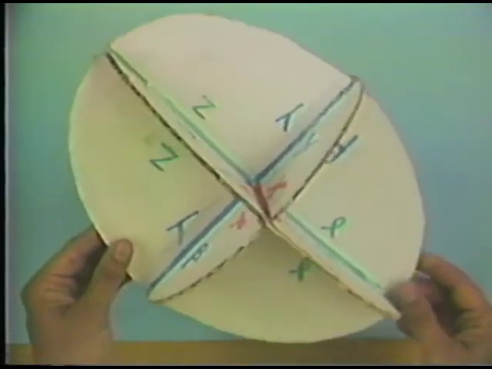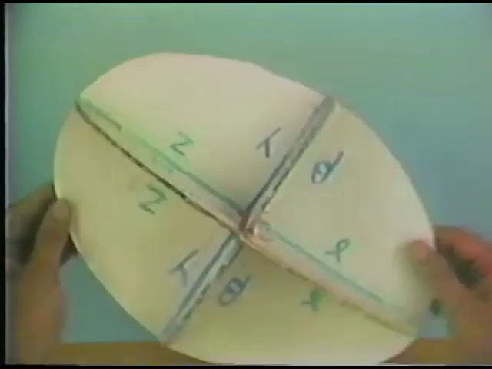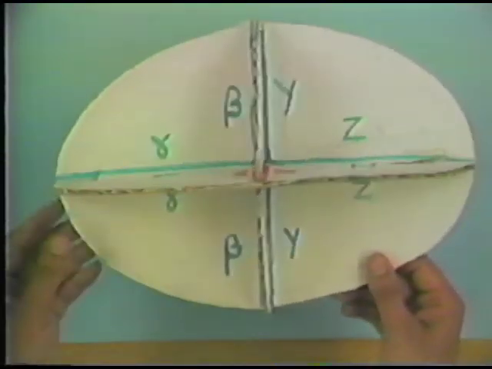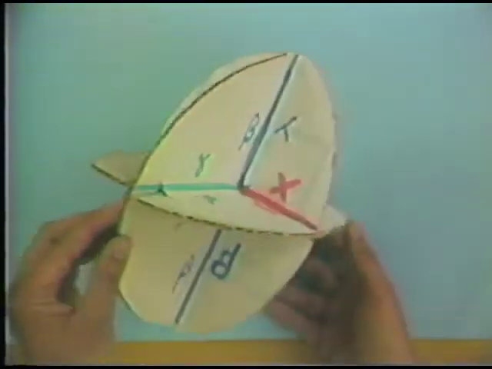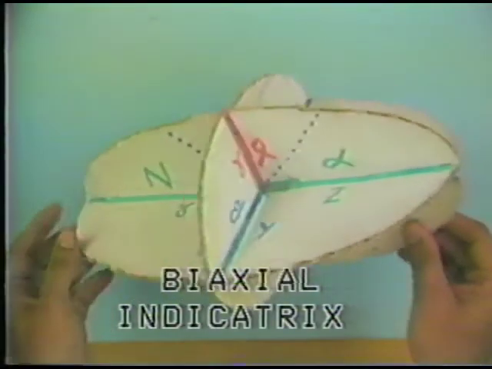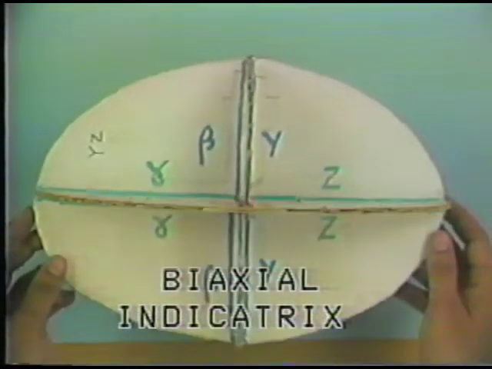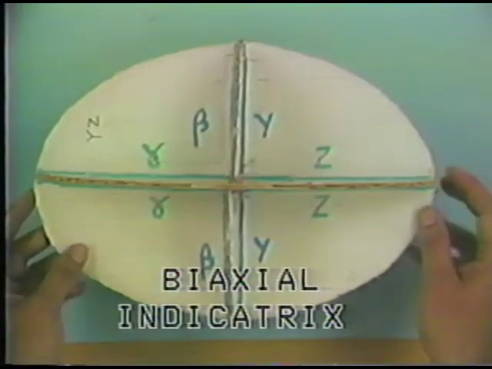Now, in order to understand the relationships of X, Y, and Z and alpha, beta, and gamma in biaxial minerals, we need to rely on a three-dimensional visualization. The three-dimensional visualization that we use for this is a device called the indicatrix. Remember, we had an indicatrix for uniaxial minerals. This is the biaxial indicatrix, and it's a more complex kind of body. It's more complex in the following way.